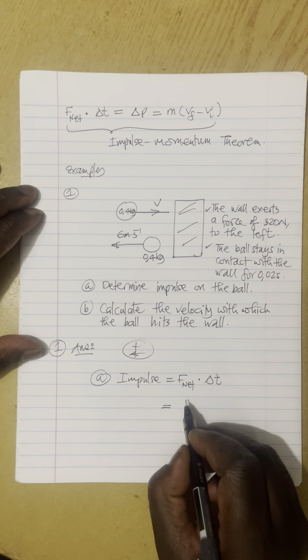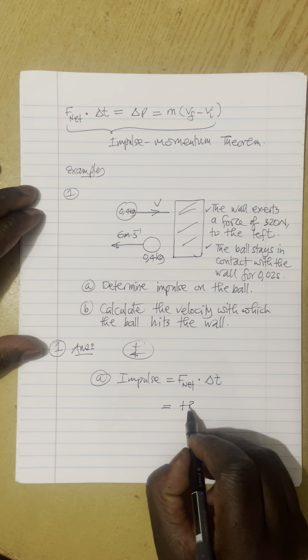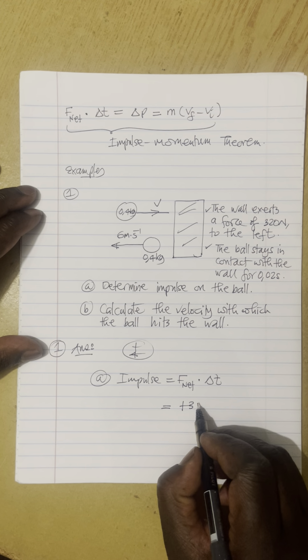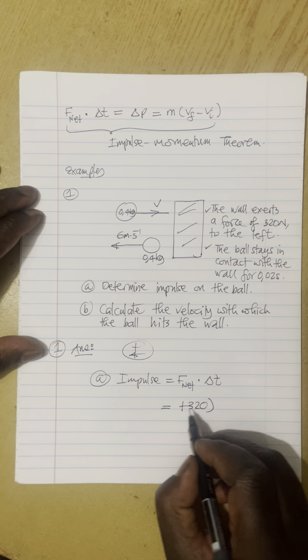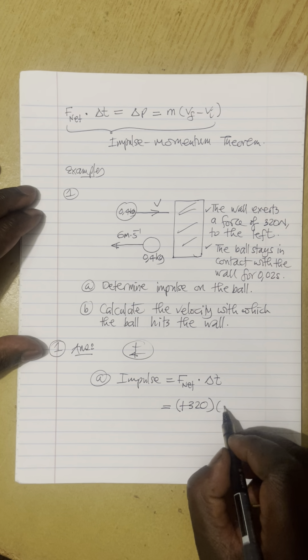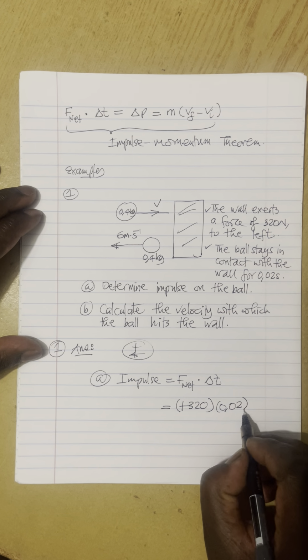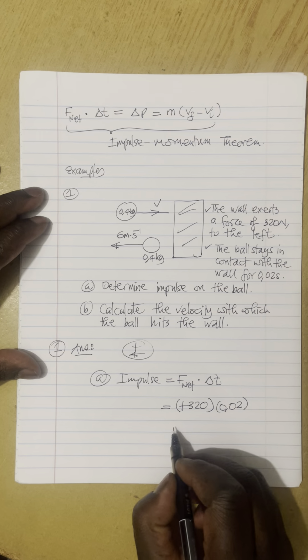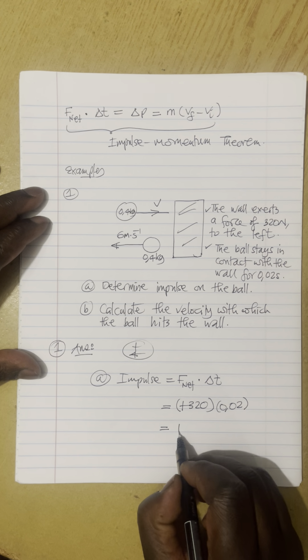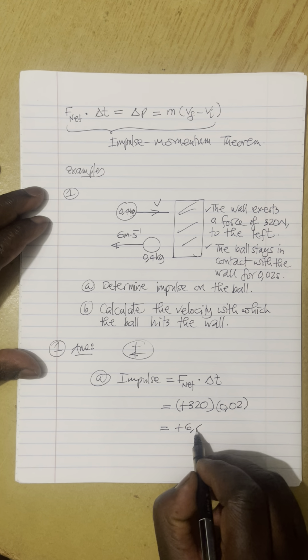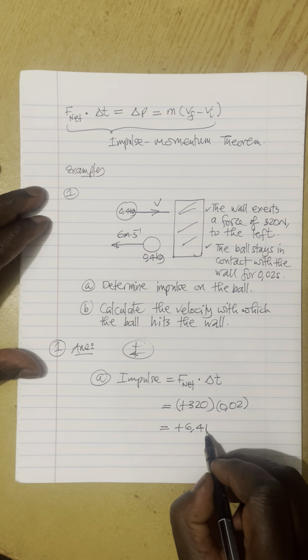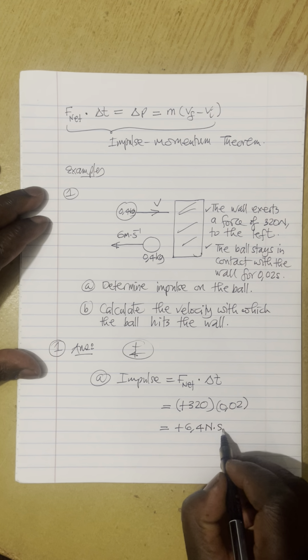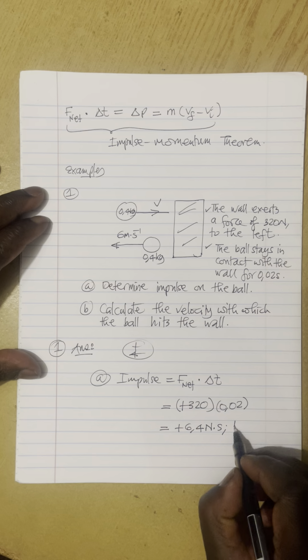So we can simply say the force that the wall exerts on the ball is positive 320 newtons multiplied by contact time, which is 0.02. And if you do your maths here, this is going to be positive 6.4. And we said last time that impulse is measured in newton seconds, and we're going to say to the left.